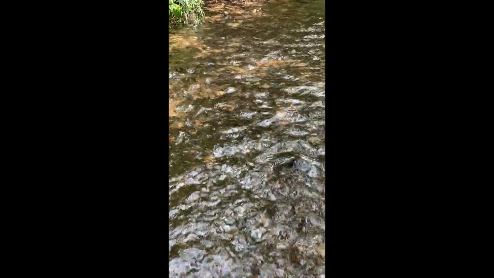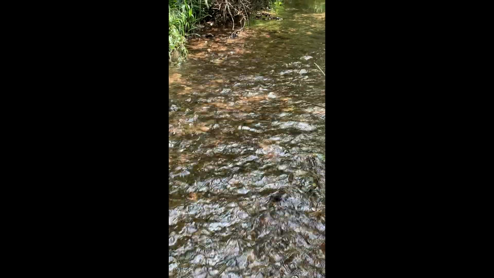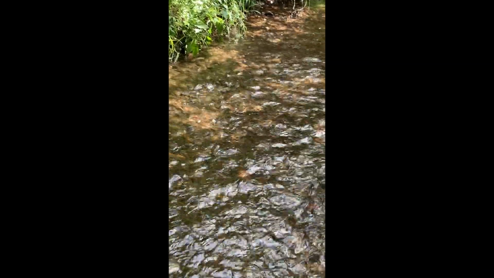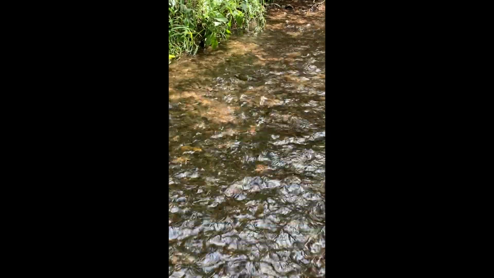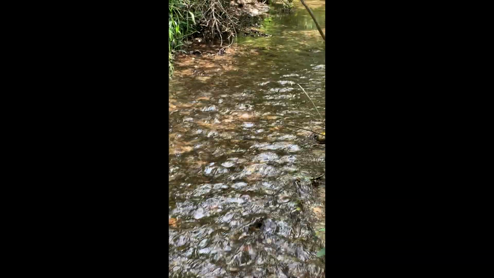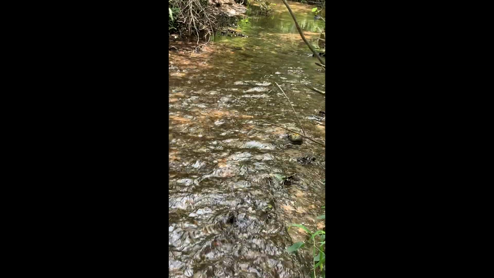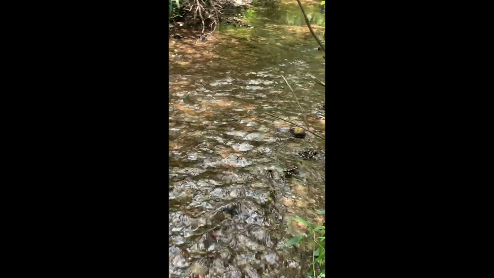So this is a really good example of a part of a stream that has riffles. Riffles are faster moving water. They also provide lots of oxygen to the animals and the insects that live in our wetlands. So if we were to actually do an oxygen study here, you would find that the dissolved oxygen here is a lot higher than in other different places.